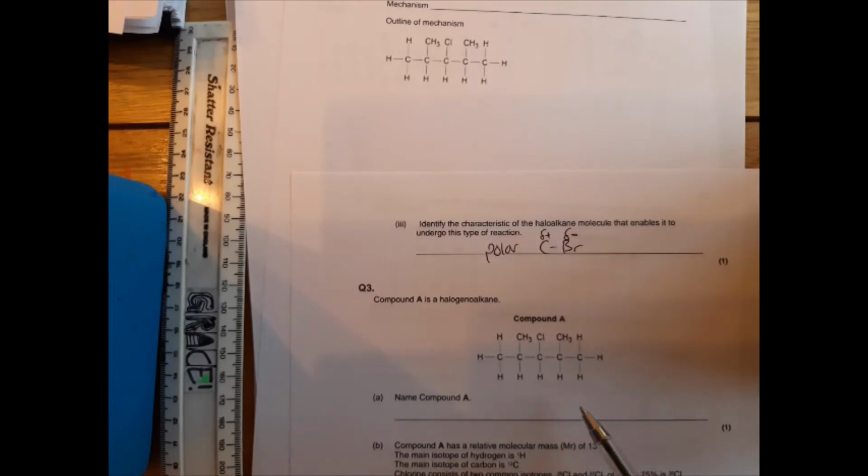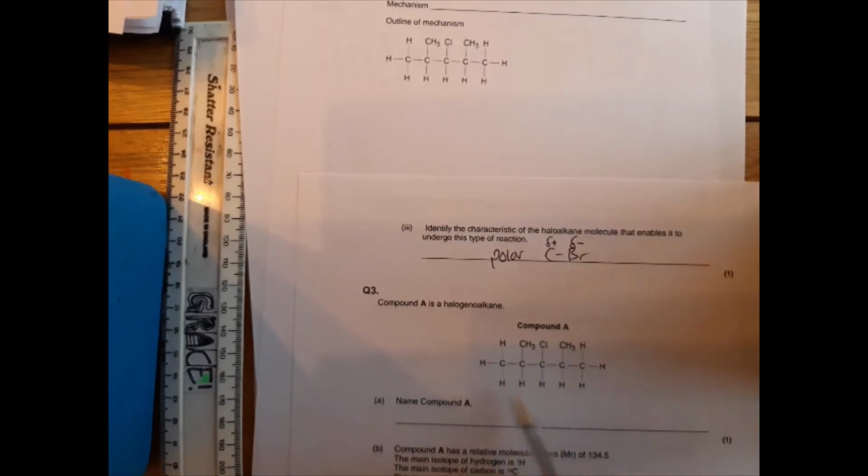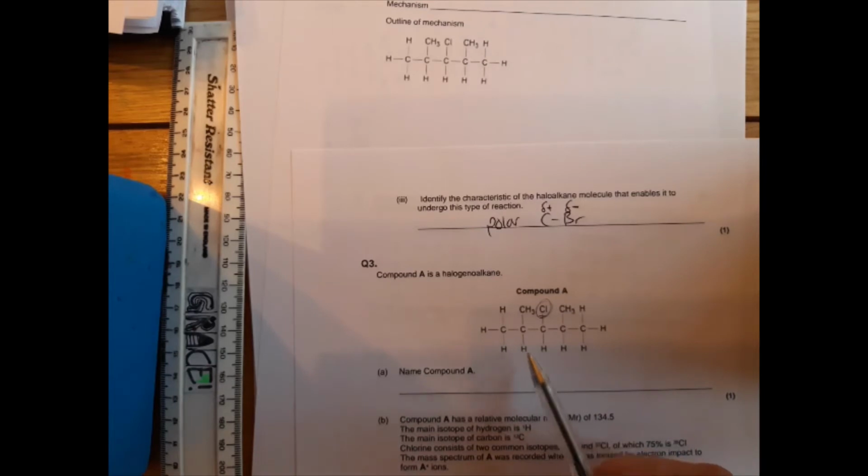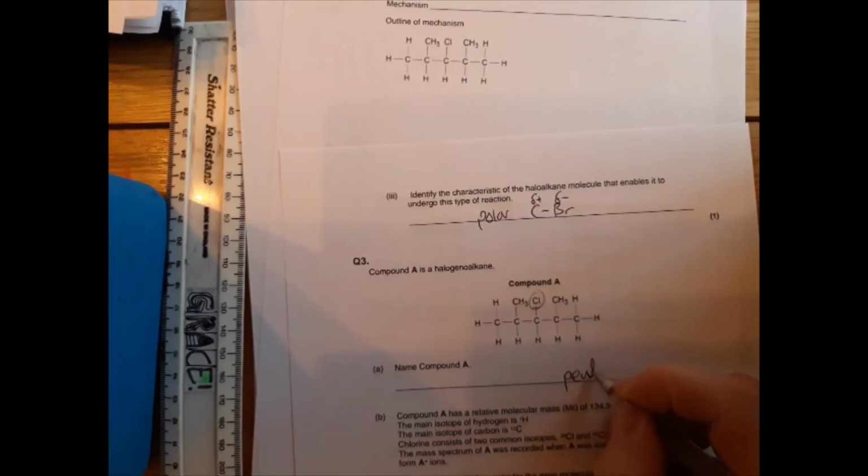Compound A is a halogenoalkane. Yes, it is. Alkane, all single bonds. It's got a halogen there, chlorine. Name compound A. Longest carbon chain: 1, 2, 3, 4, 5. Yeah, it's 5. Pentane.